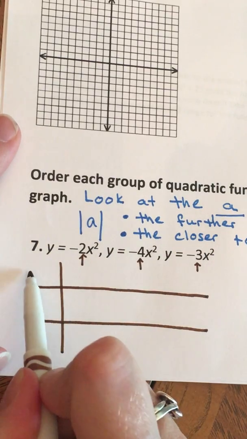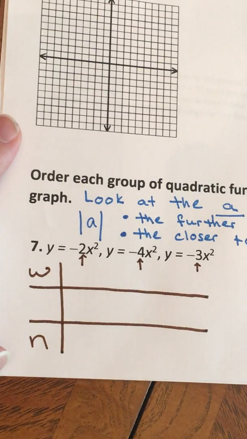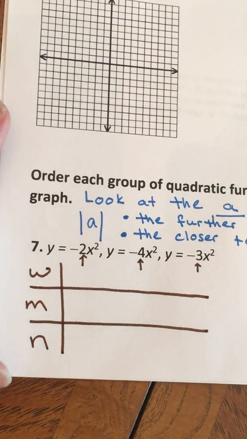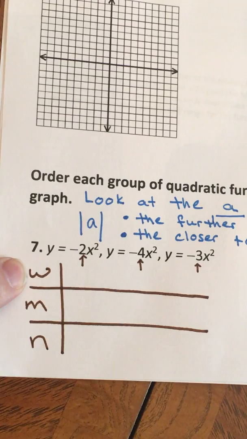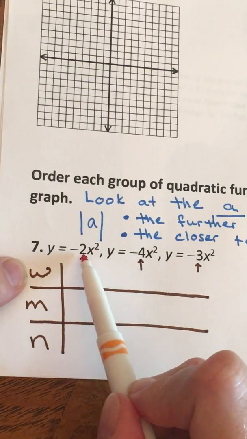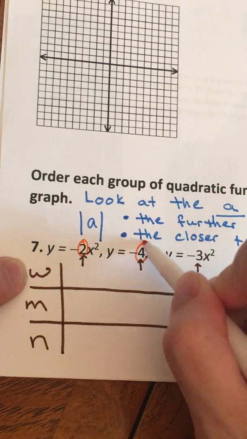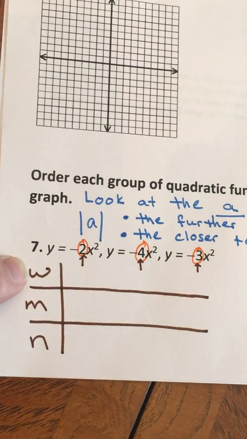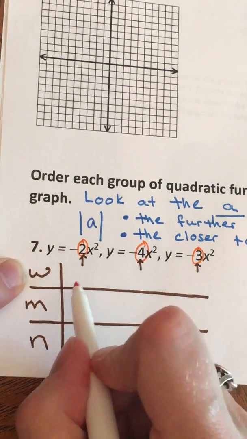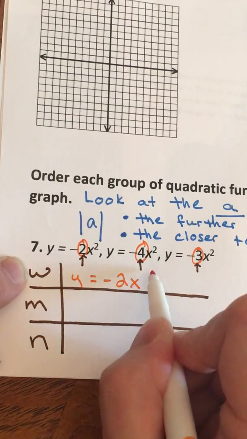It says W for the most wide, N for the most narrow, and M for whatever is in the middle between them. All right, we said the most wide is a number closer to 0. So 2, 4, and 3. Which one of those 3 numbers is the closest to 0? Well, the 2. So y equals negative 2x squared.